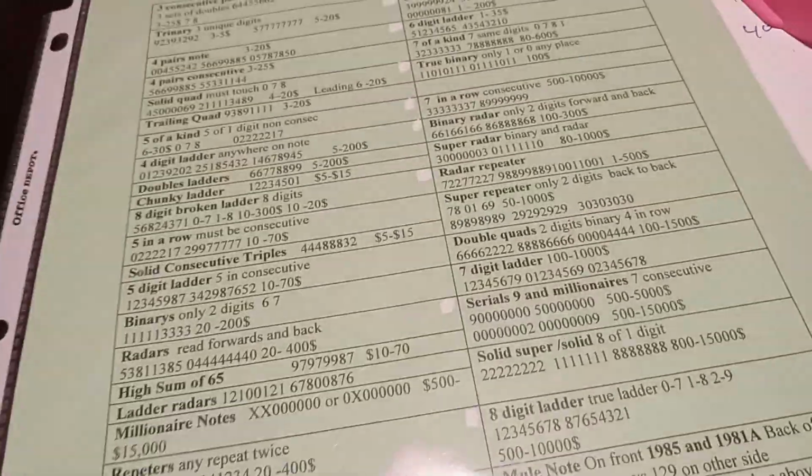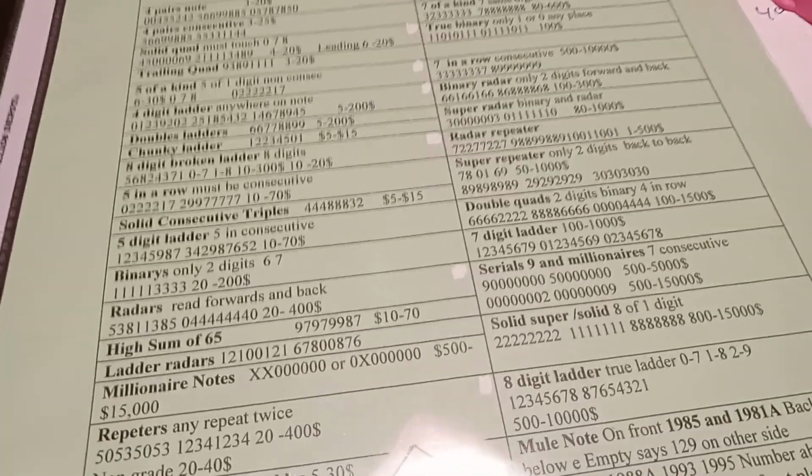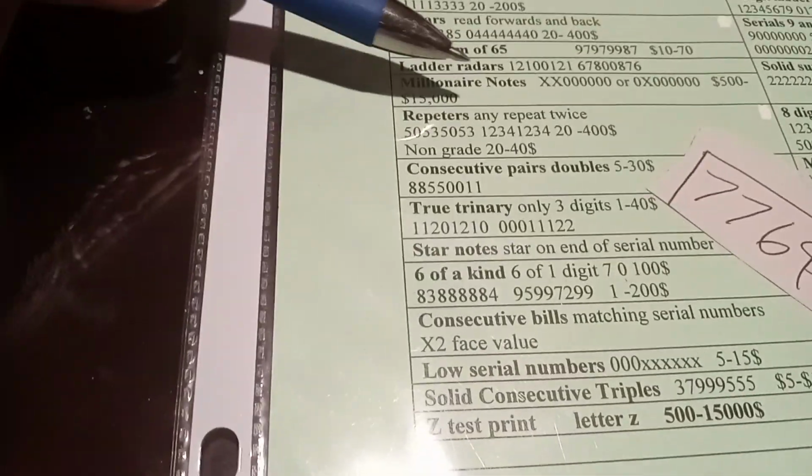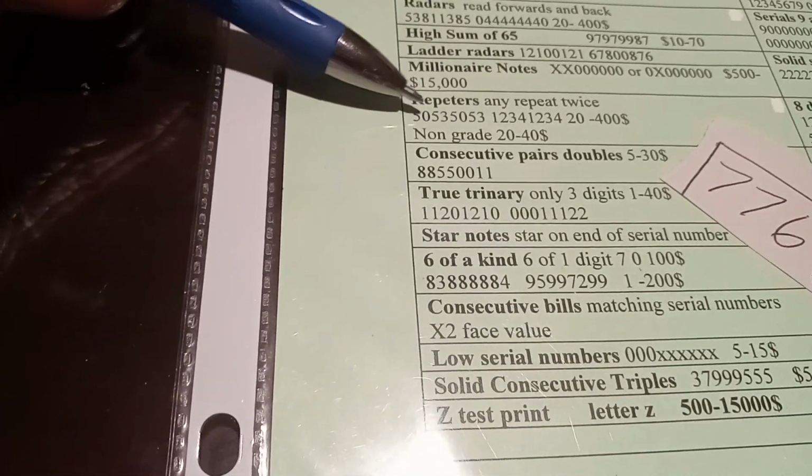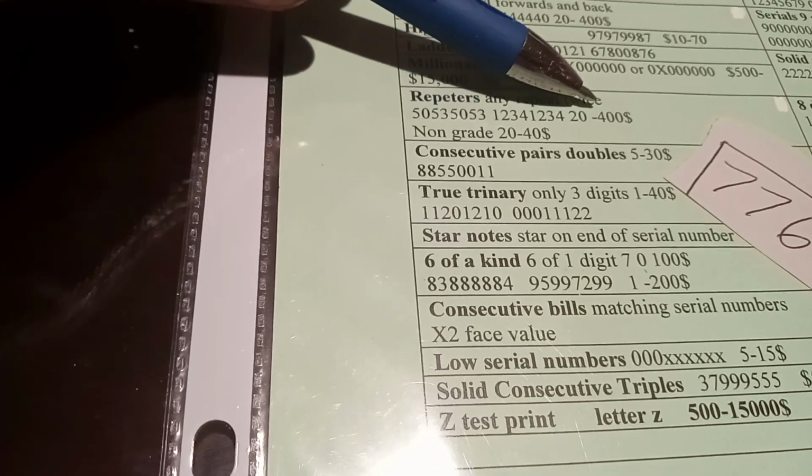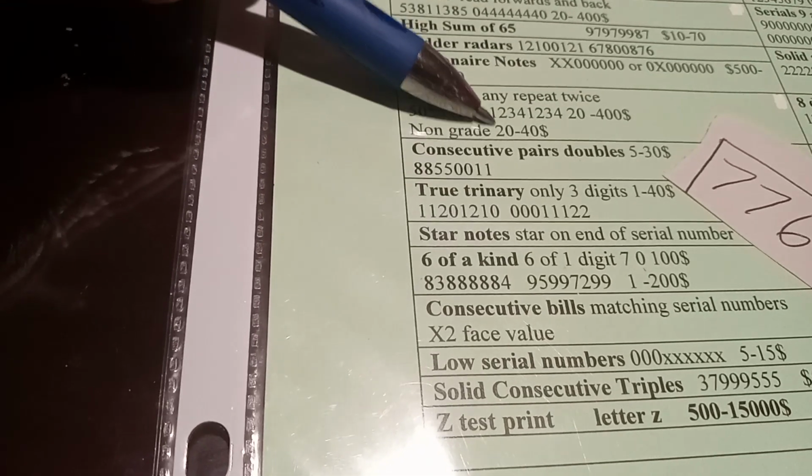Yeah, repeater notes are very, very different. They're very good to have, by the way. Repeaters, any repeat twice. Okay? Now, they're worth between $20 to $400. Non-graded ones are $20 to $40. Okay? These are very different in here right now.